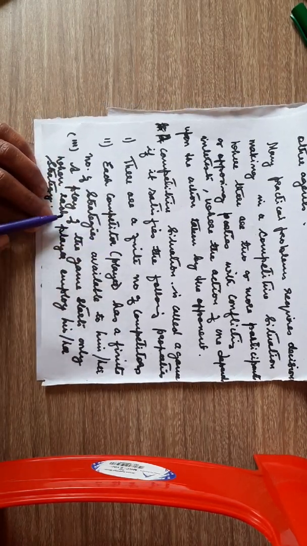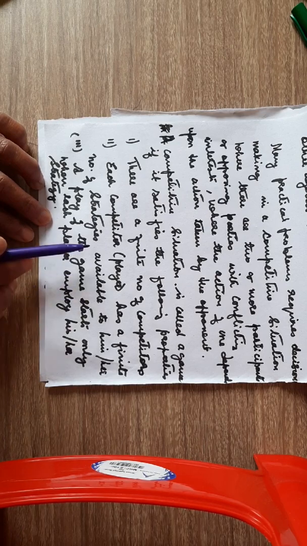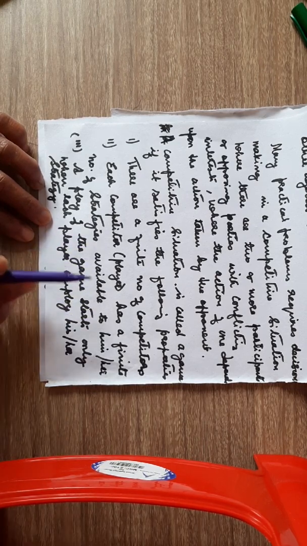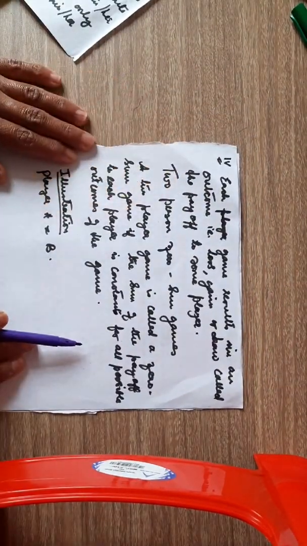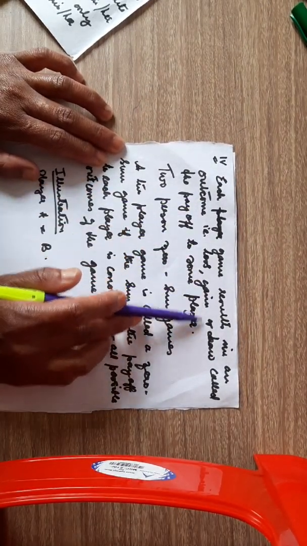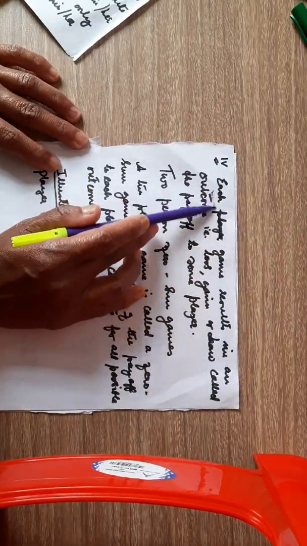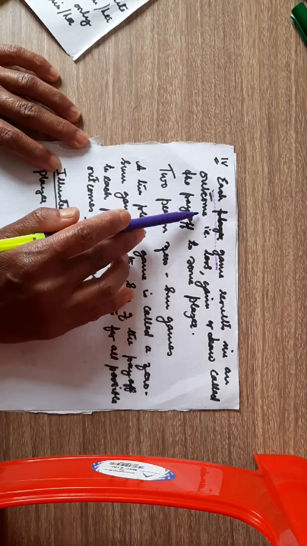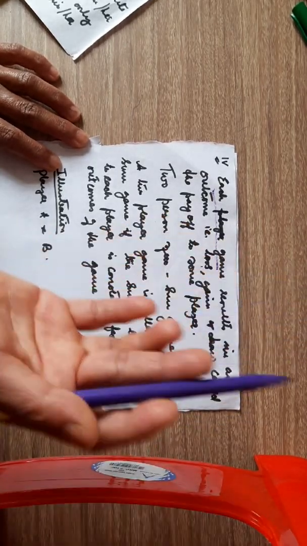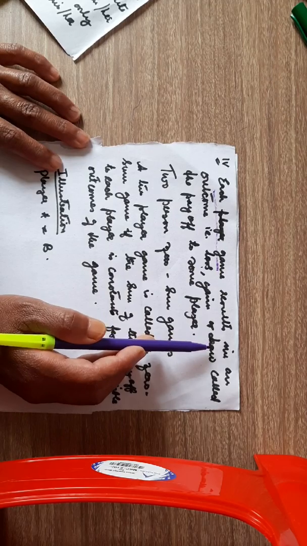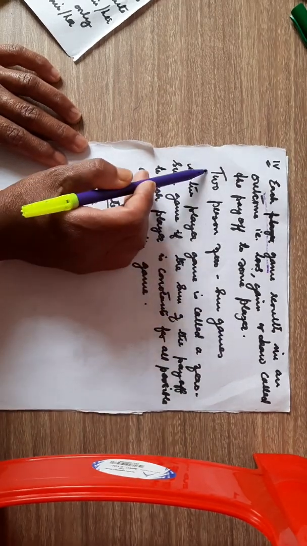Number three is that a play of the game starts only when each player employs his or her strategy. That means the play will start only if each player applies the moves or actions available to him. Lastly, each game results in an outcome that is a loss, gain or draw, called the payoff to some players. The outcome can be a loss to one participant and a gain to the other participant, or it can be a draw among the participants, and this is called a payoff to the players.